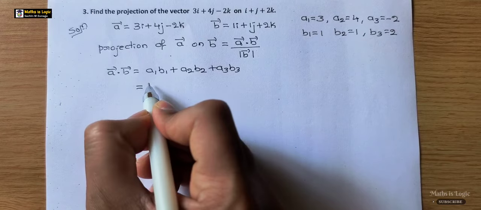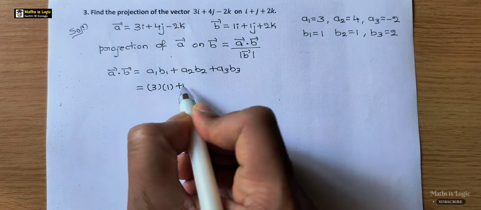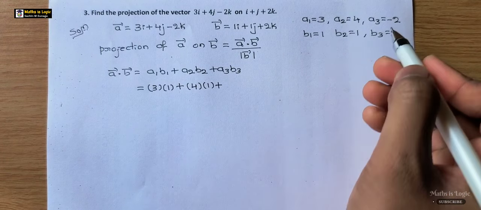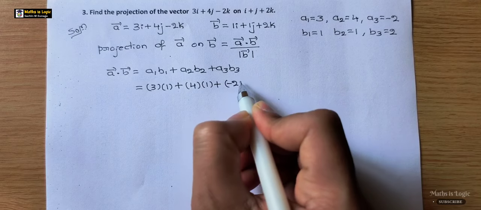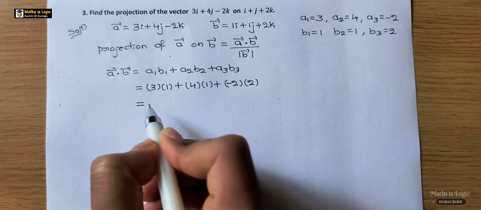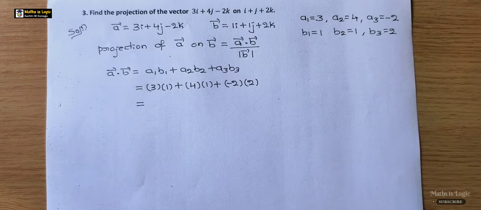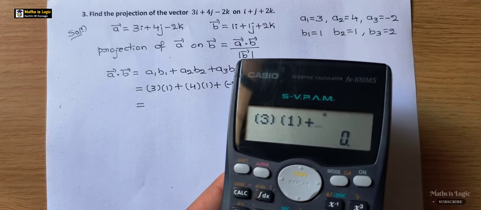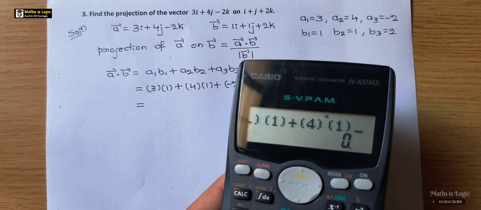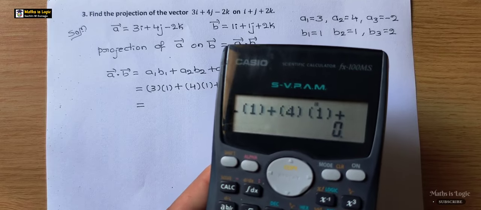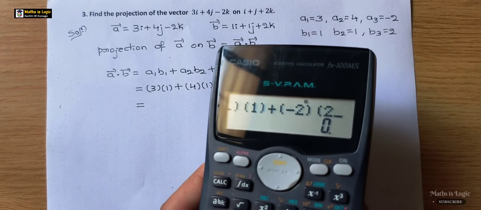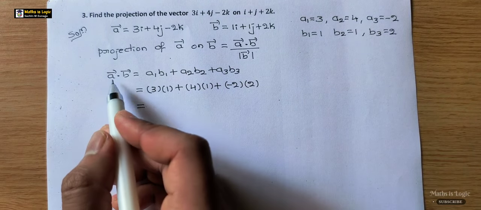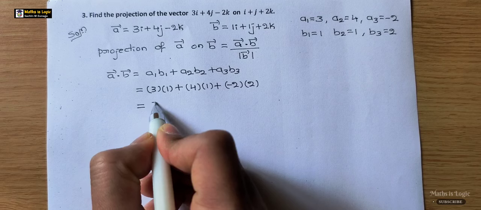Substitute a1 3 into 1 b1, a2 4 into 1, plus minus 2 into 2. Which is equal to, again here you can use the calculator. Bracket 3 into 1 plus 4 into 1 plus minus 2 into 2, bracket complete. So the answer is 3. Therefore a vector dot b vector value is 3.